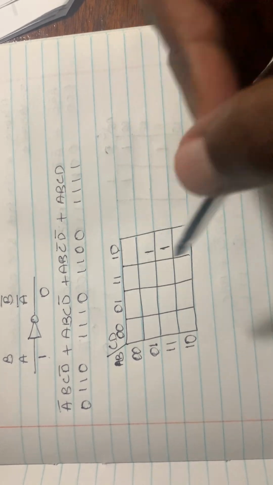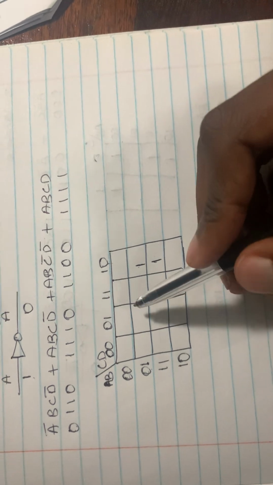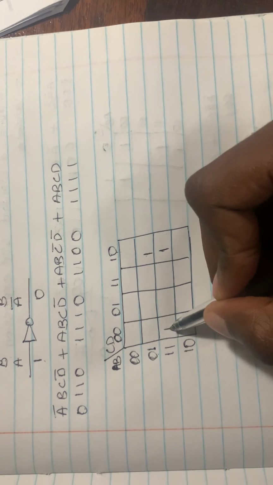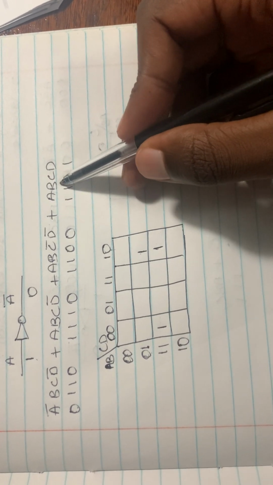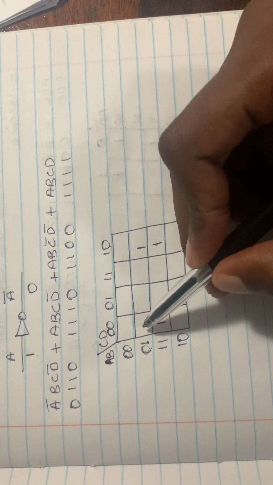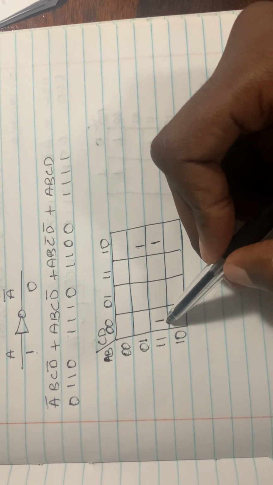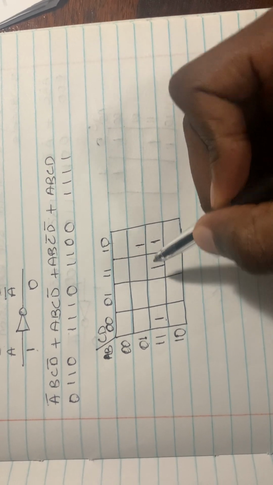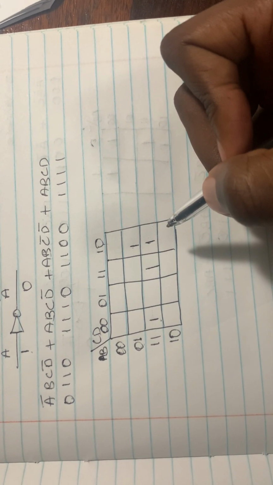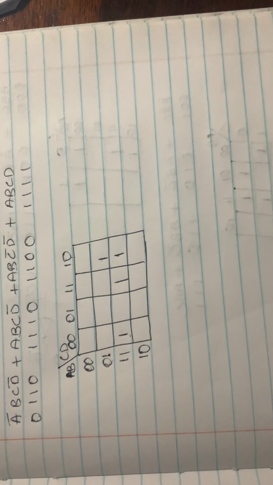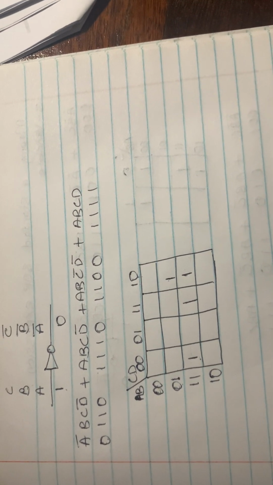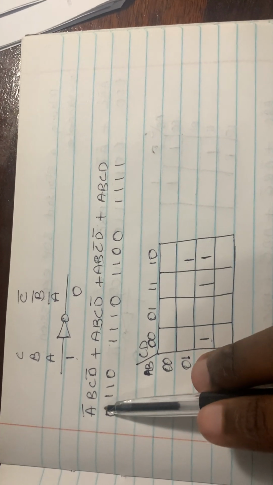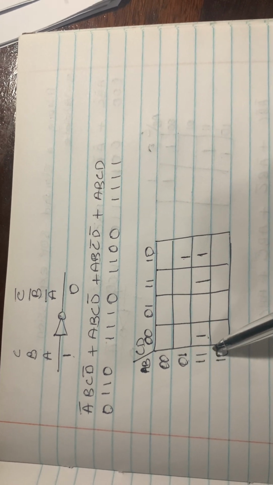Okay, maybe let me continue. Now we are looking for AB is 1 1, but now CD is 0 0, exactly this space. Now AB is 1 1 but CD is 1 1, so it will be this space. Yeah, I think maybe there's something I did not write correctly here, but according to what is happening here, it must be like this.